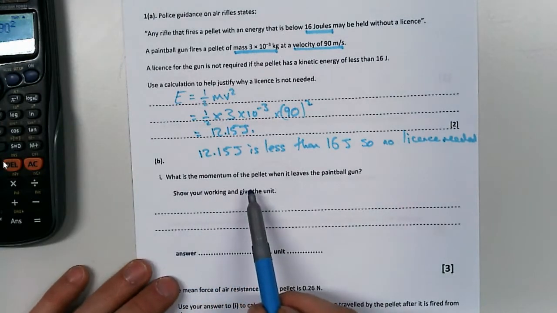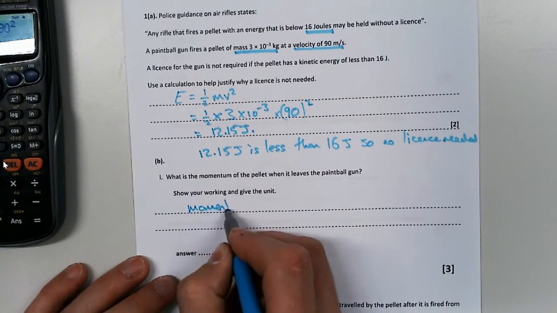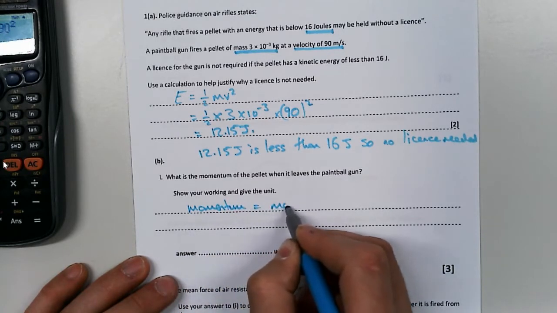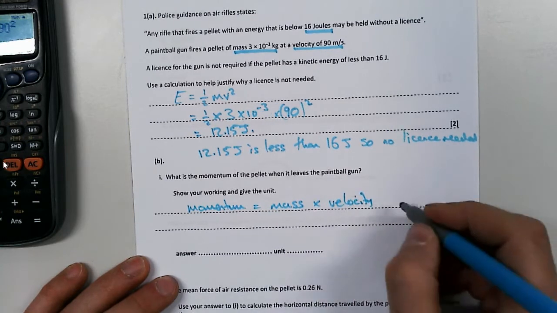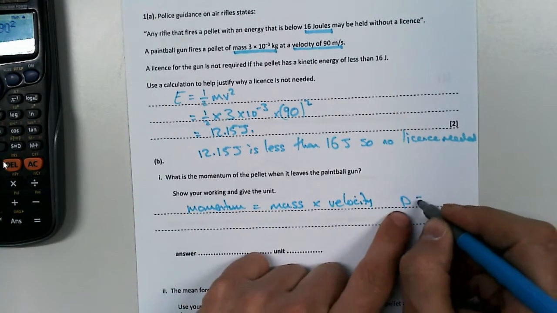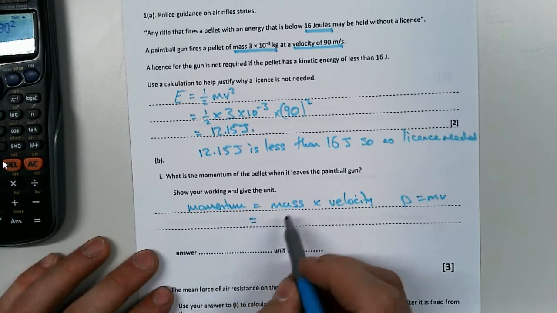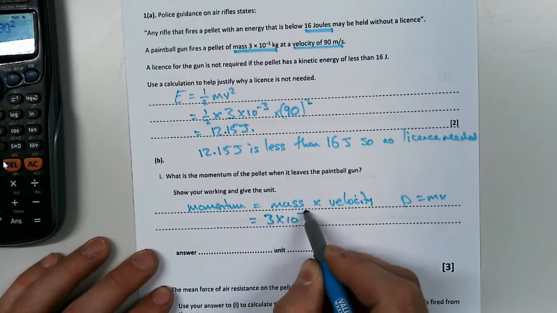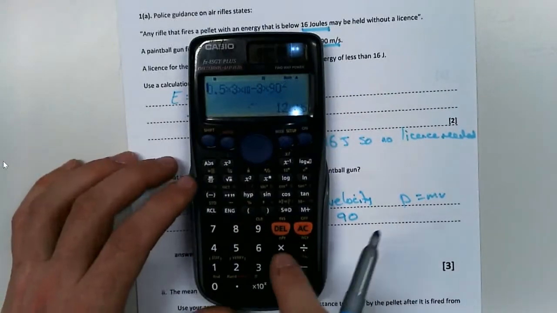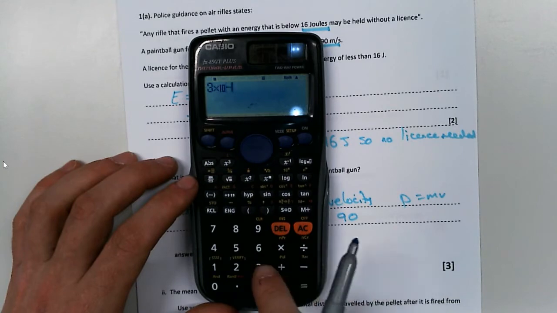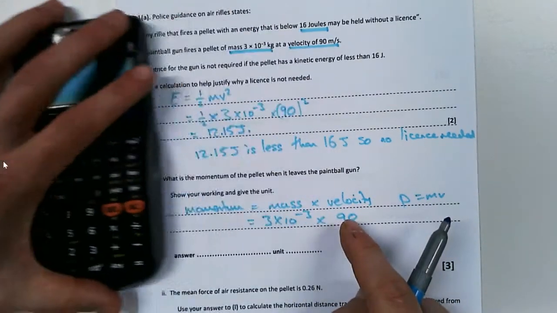What is the momentum of the pellet when it leaves the paintball gun? So we need to remember that momentum equals mass times velocity. If you write this in symbols, momentum is P. That's the one you should write down. So momentum is mass, so 3 times 10 to the minus 3 times by 90. So again, 3, this button for standard form, minus 3 times by 90 is 0.27.